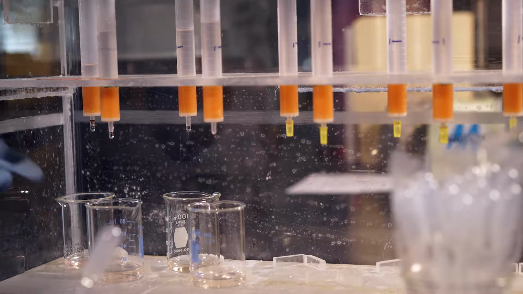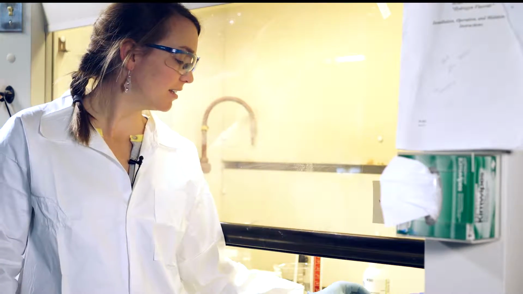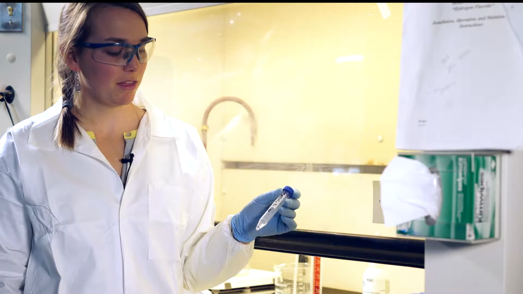They will elute at different times, and the very last fraction that we pull out is the beryllium, which is what we're interested in.